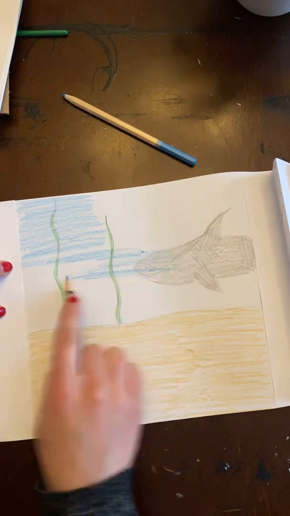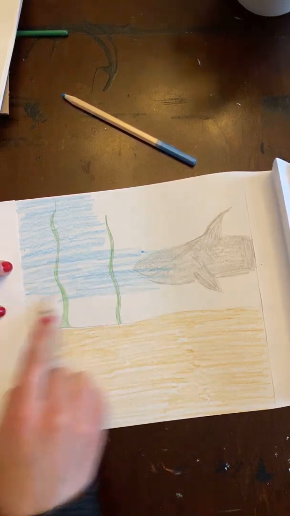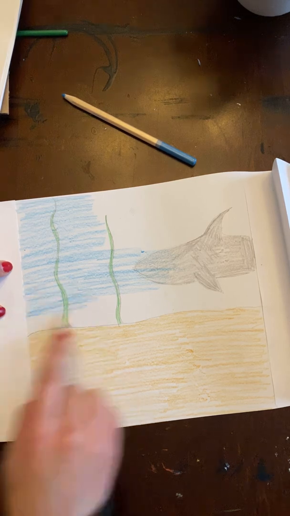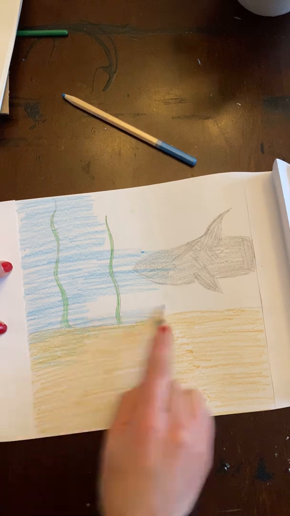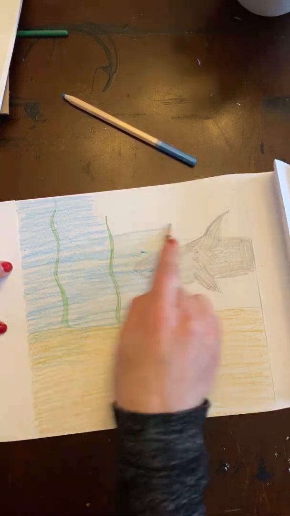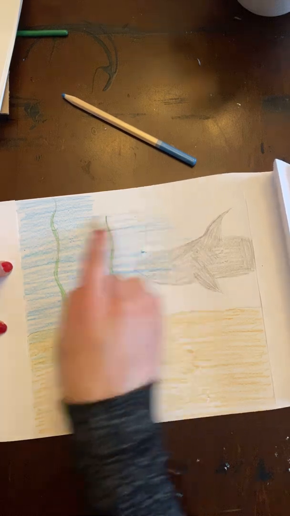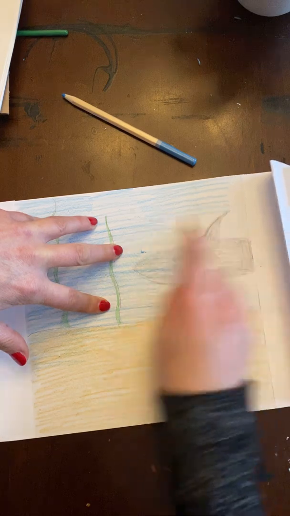Shark and all. So this makes it look hazy and further back out into the water. Now, if I have really nice colored pencils, which I do, I can use a blending tool and blend it over. See how it makes it look like it's further back in space?